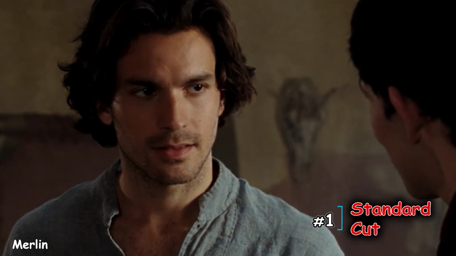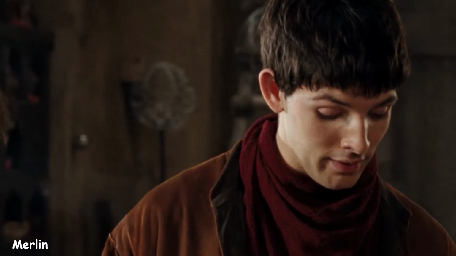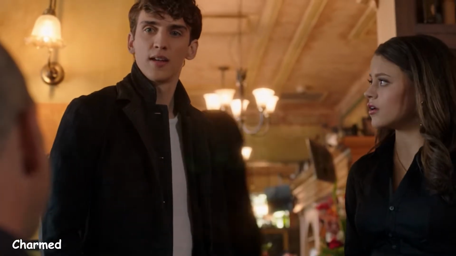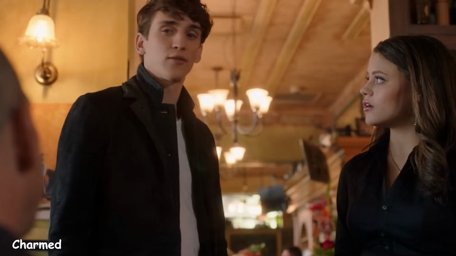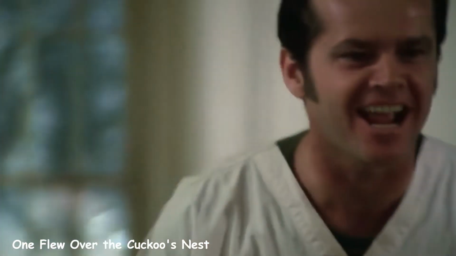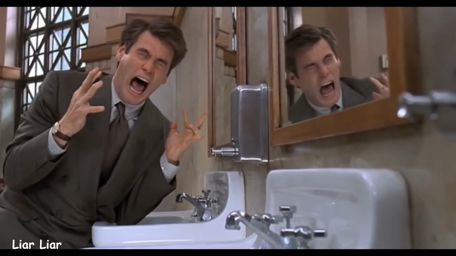Let's get started with number 1, the standard cut, where we swap from one thing to another. It's simple and doesn't call attention to itself, making it great when we want the audience focused on something else, like the dialogue within the scene. But simple doesn't always mean easy. Finding the right frame to cut on can be harder than it looks. It's about knowing how long you want the audience to feel the gaze of an actor, to make sure we really feel the emotion of joy or happiness or terror. It depends.